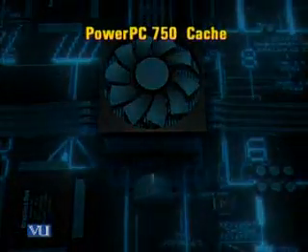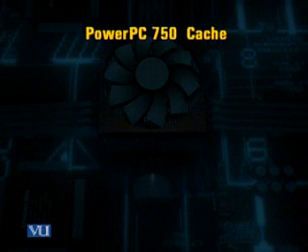No action can be taken for a third branch instruction until at least 1 or 2 previous branch instructions have been resolved. Now let us have a look onto the working of the 750 cache.